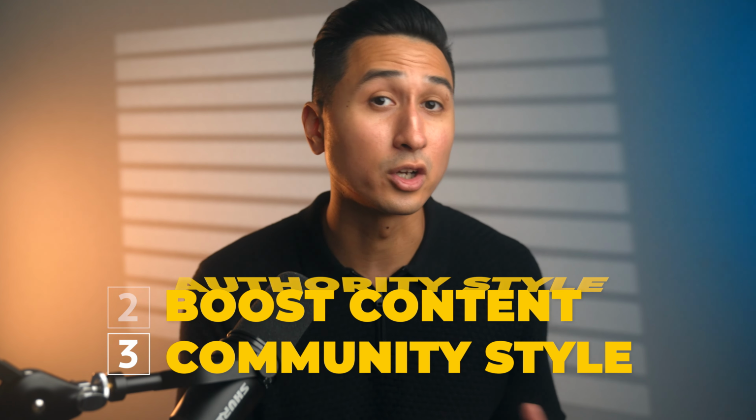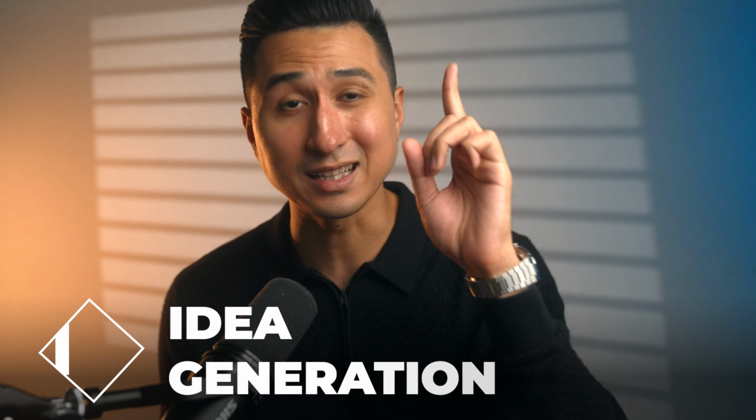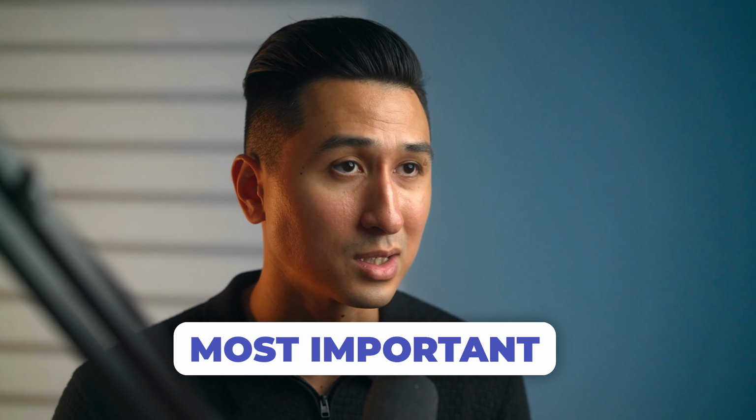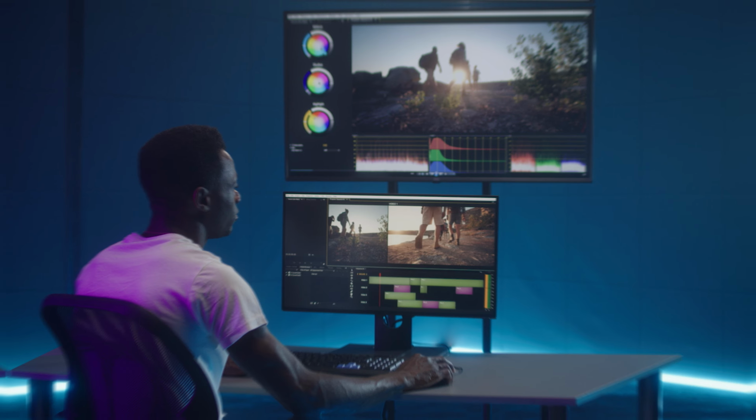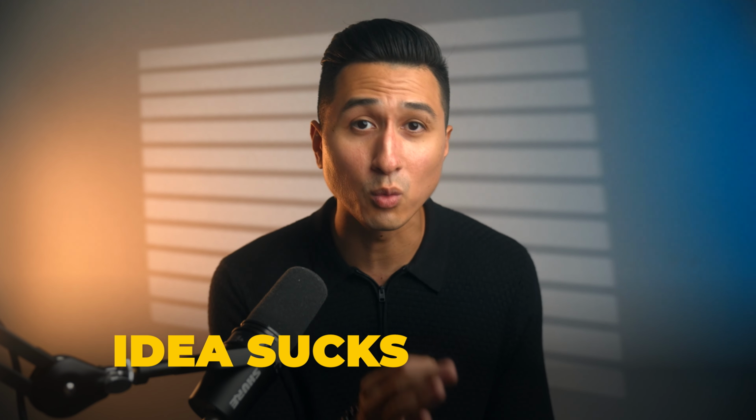But now that you have a better idea of the 3 styles of content that we're going to create, let's now cover how to actually create this content. And basically, we can break down the whole creation process into 4 steps. So firstly is idea generation. And this is arguably the most important part of the process, because it won't matter how well shot or edited a video is. If the idea sucks, then the video will be a flop.